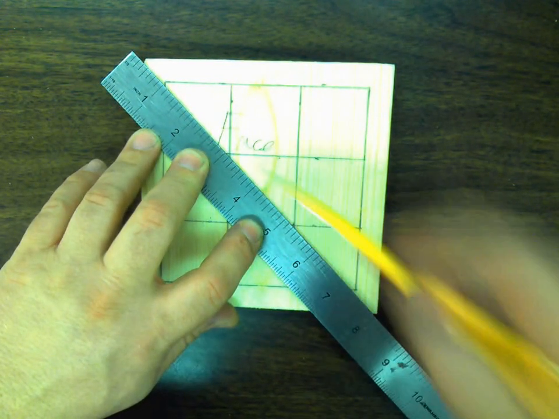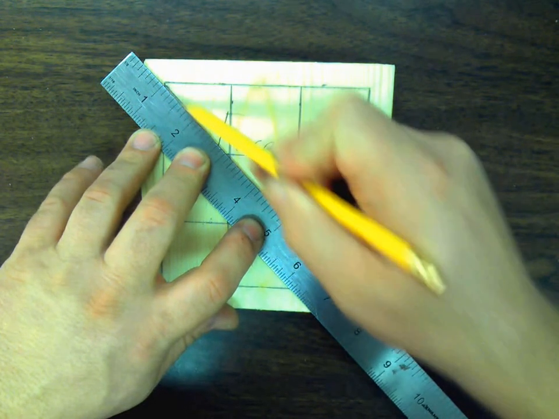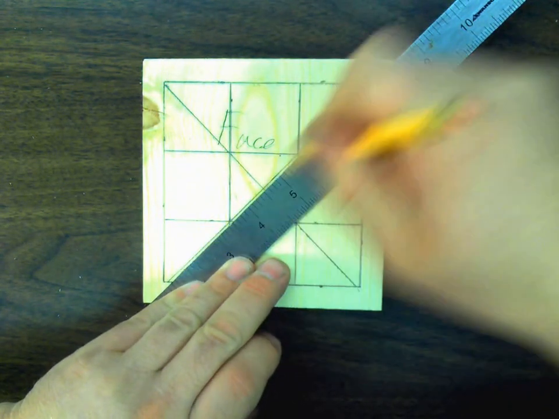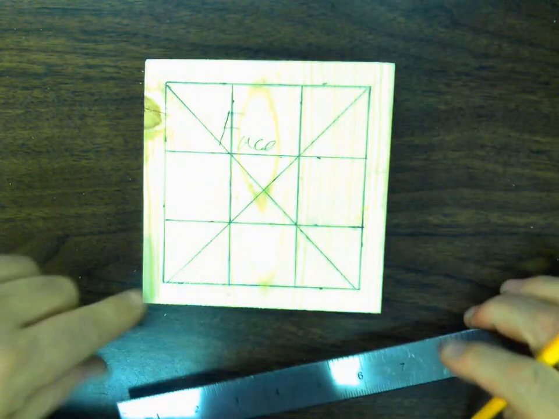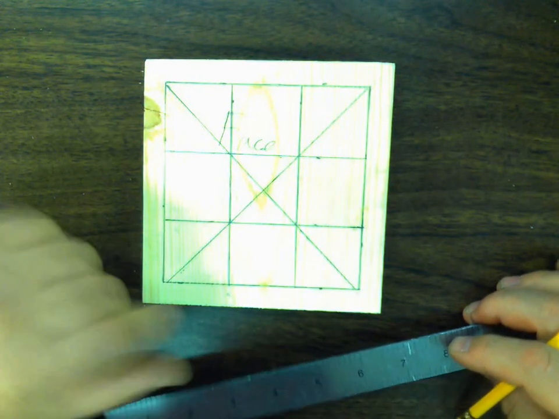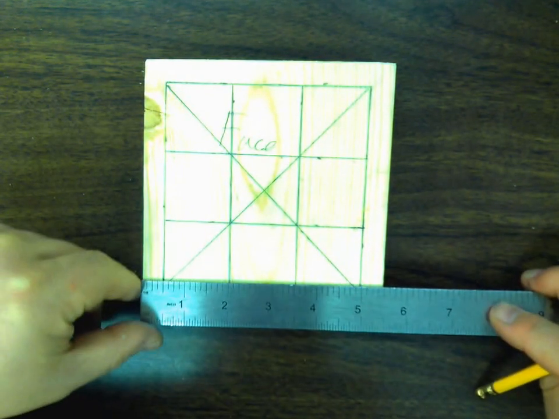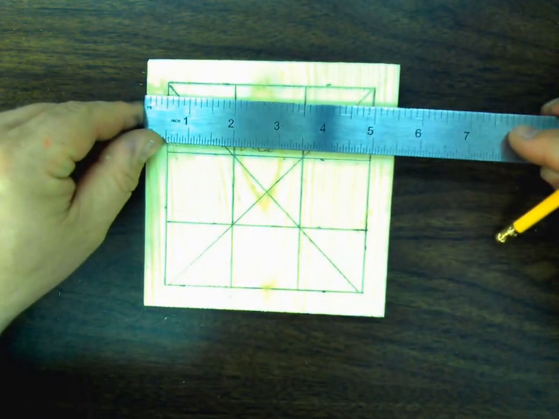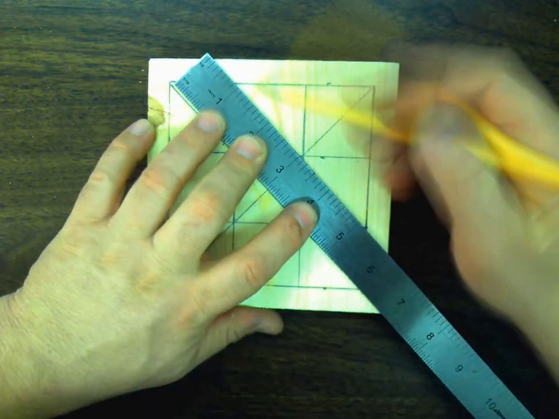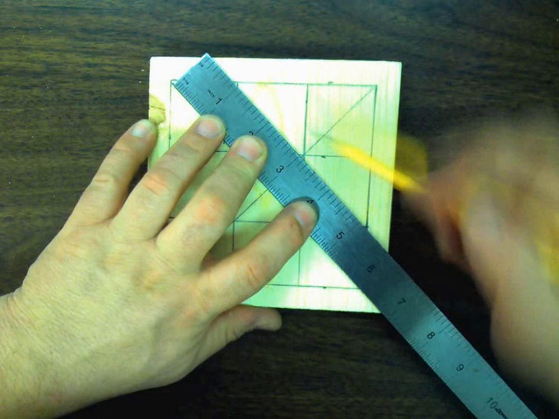We're going to go through here, drawing all these diagonal lines, and diagonal lines, one corner to one corner. Got them all that way, so now we need to transfer and go this direction. Switch the directions a little bit. And up here. Alright. Now we have all those on there.